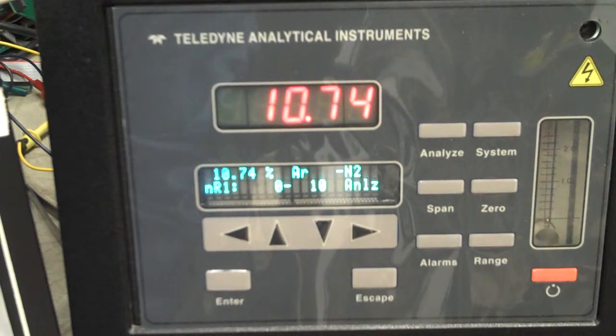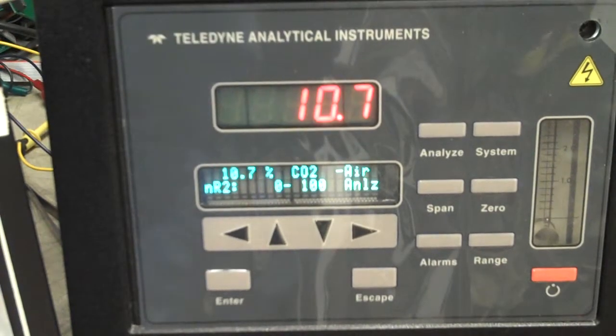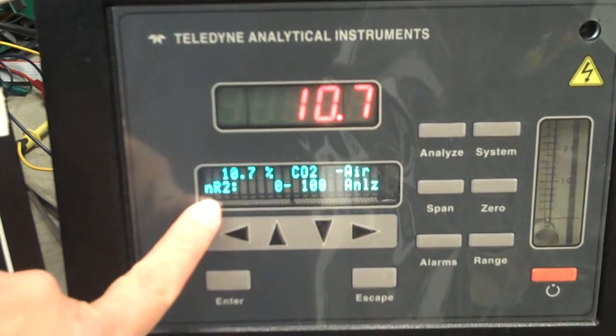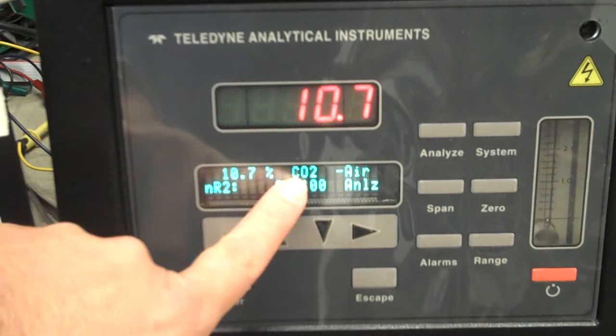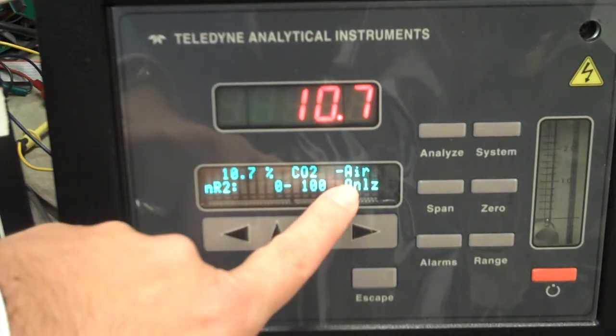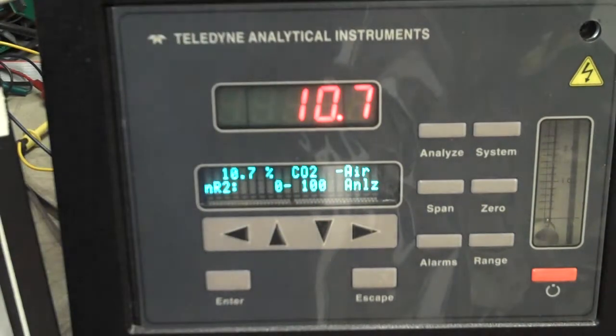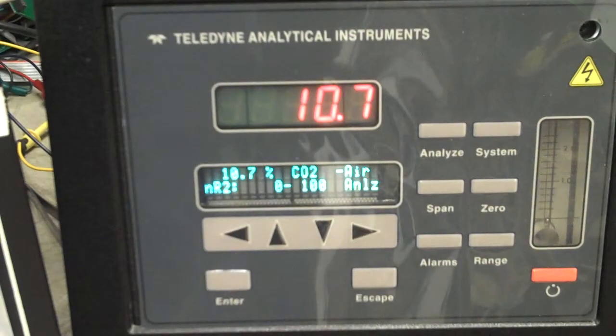I'm going to select application 2. And now you see it changed to range 2, which is an application of CO2 in air, 0 to 100%. I made up these ranges. I put ranges in there. You can program these ranges to whatever application you want.